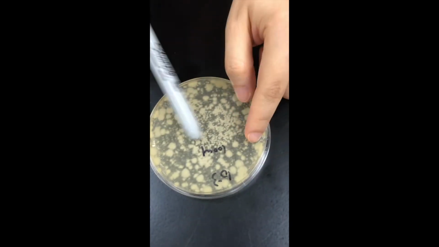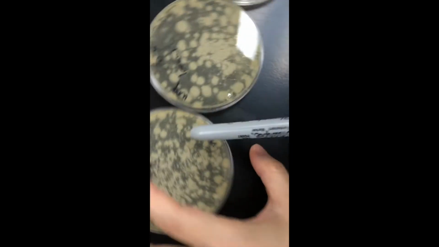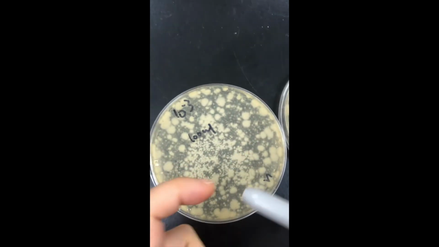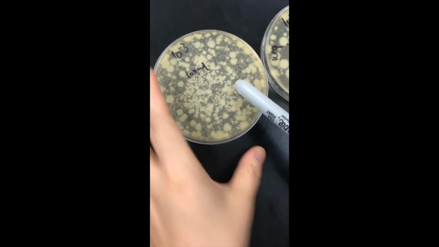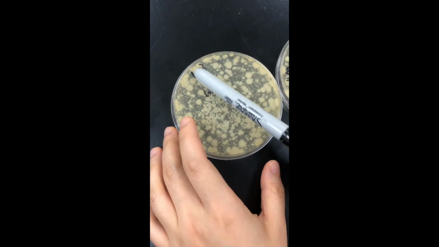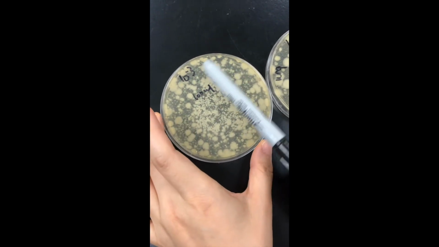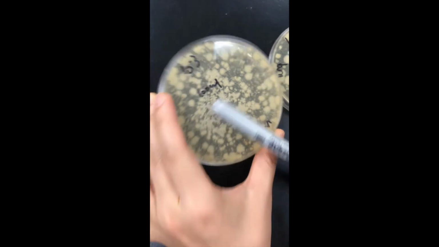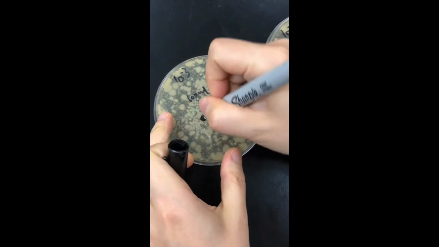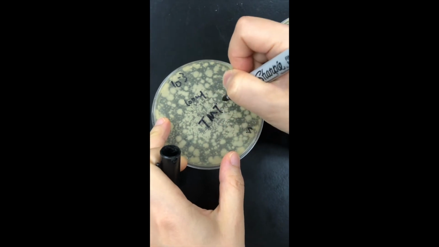So this is our unpasteurized raw milk sample after we mix the milk sample with our molten agar. Showing you here is the 10 to the minus 3 dilution sample. You see all the colonies. It's too many to count. I will not count this plate.